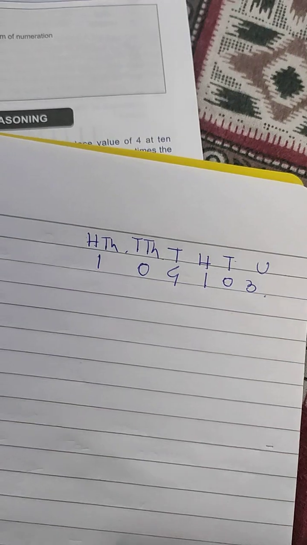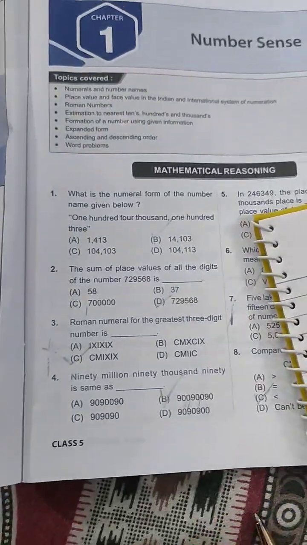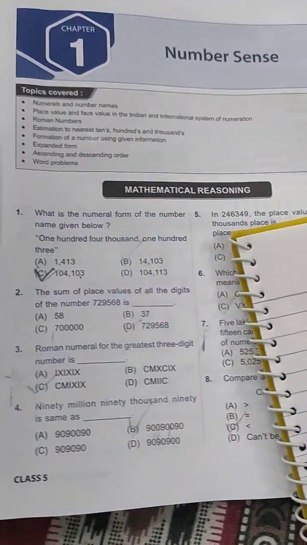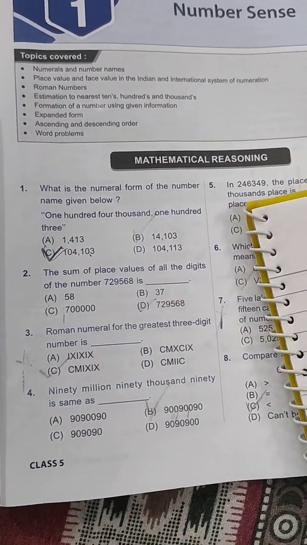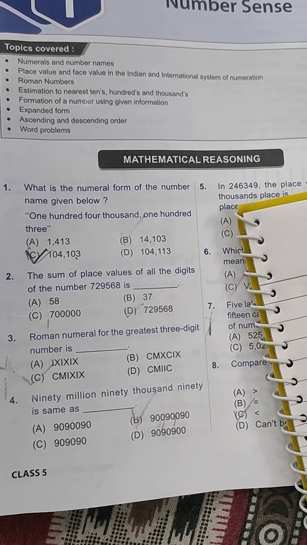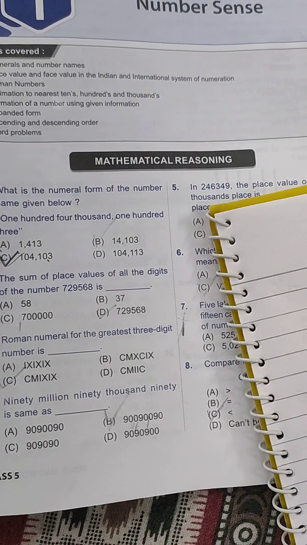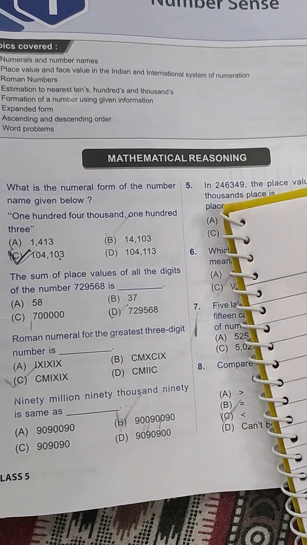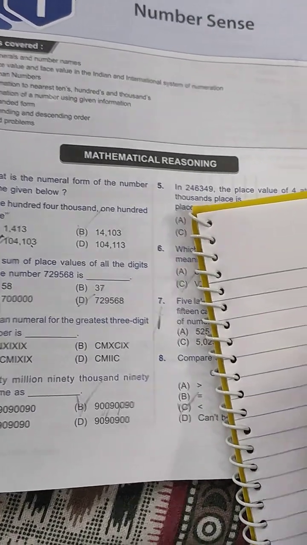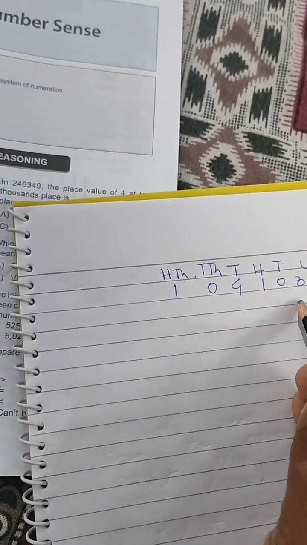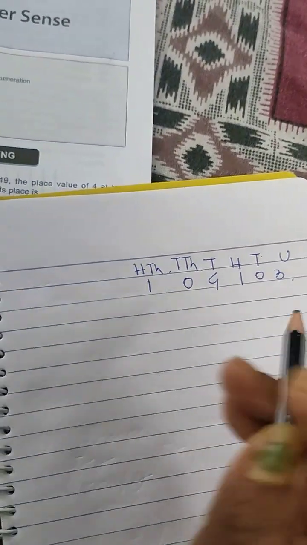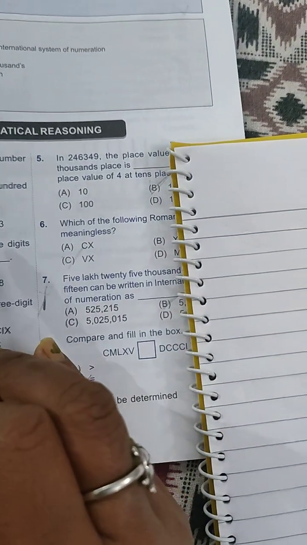Is it clear? Which makes the correct option this one, because the first option A, we read it as 1,413. The second option we are reading as 14,103. The third option we are reading as 104,103, and we have used the international system of numeration here.